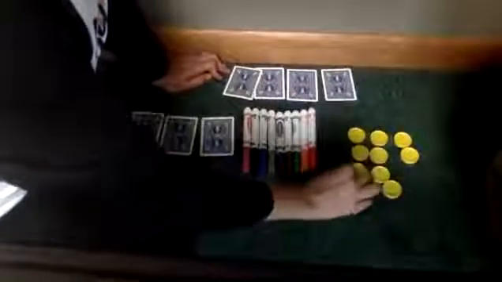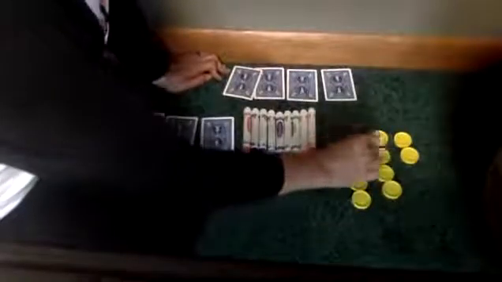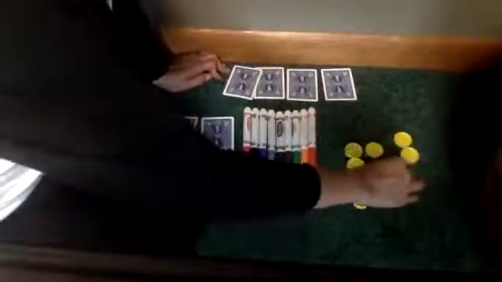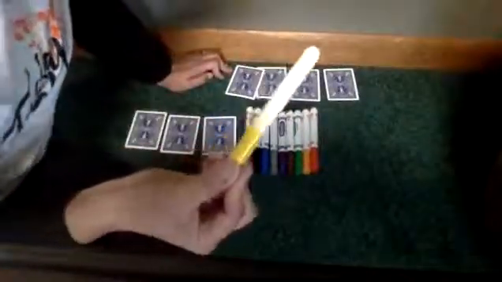We can take our 10 ones, 1, 2, 3, 4, 5, 6, 7, 8, 9, 10. We can take these 10 ones and we can trade them for a 10, right?